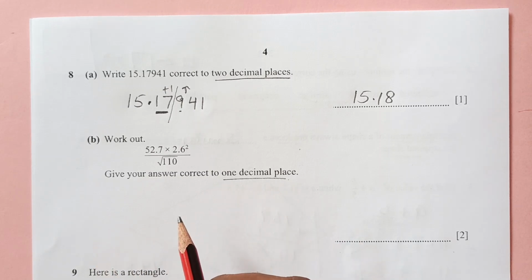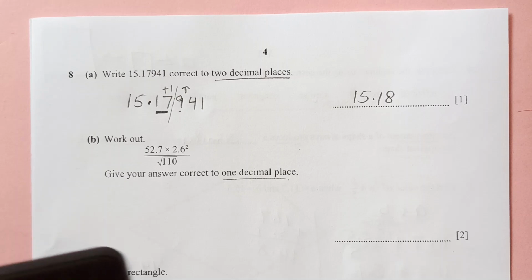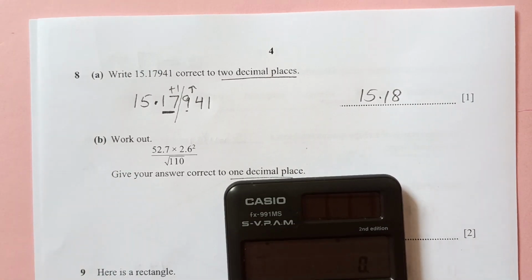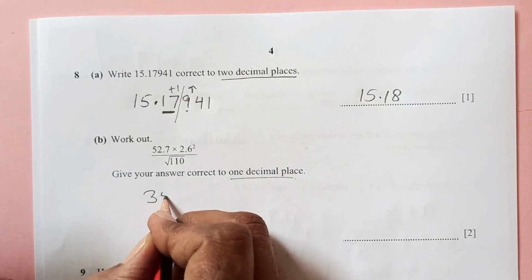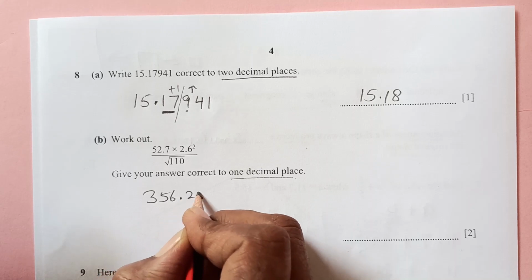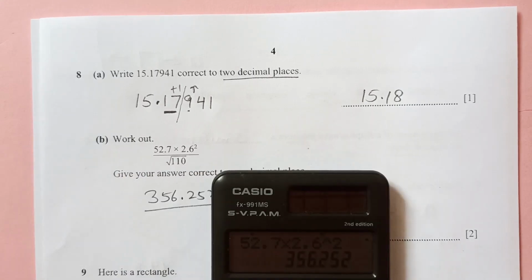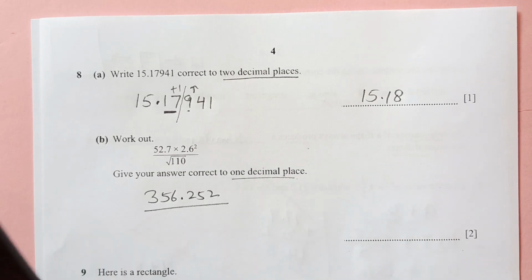Now this one, work out, give your answer correct to 1 decimal place. So be careful while doing these calculations. It's better at this stage you do it step by step rather than doing all the calculations together. 52.7 times 2.6 power 2. So this is 356.252 over square root of 110, which is 10.48.